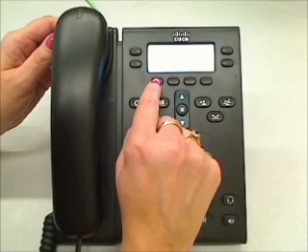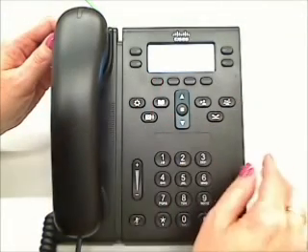At this point, you will be logged out, and your display will be asking you to log back in again if it is desired.